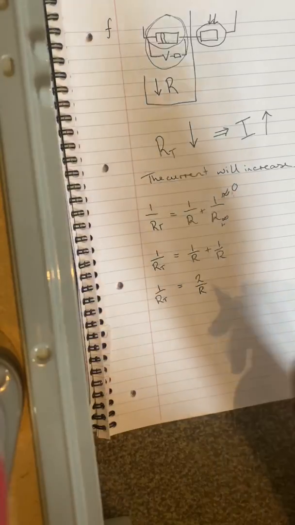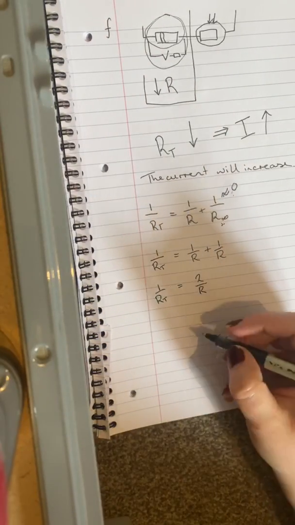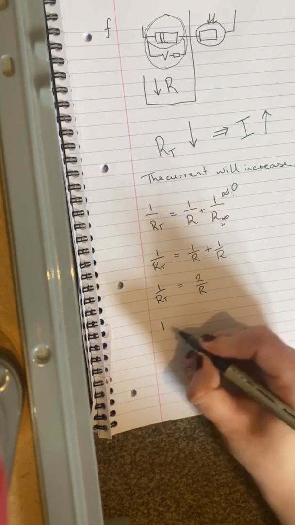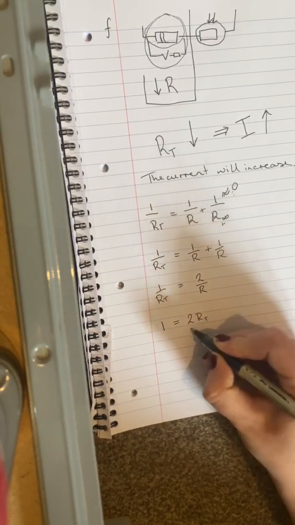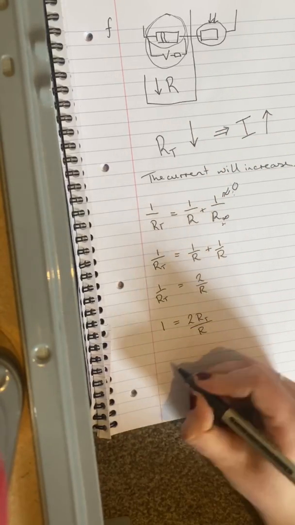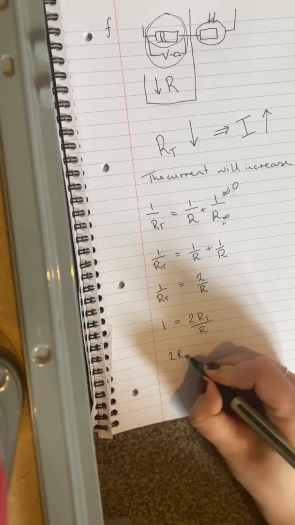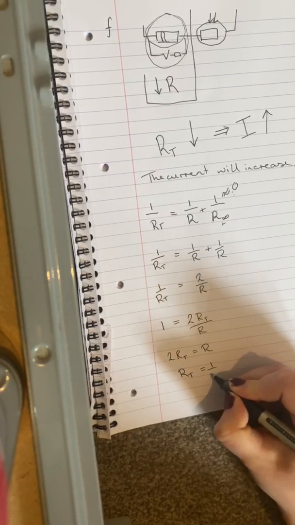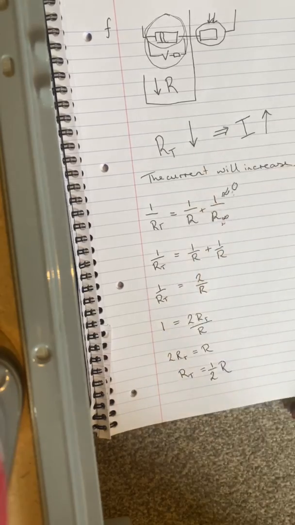So we have literally halved our resistance. Let's rearrange this. Bring the R_T up. 1 equals 2R_T over R. Can you still see what I'm doing? Yes. Bring the R up. 2R_T equals R. And we've now got that the total resistance is half the resistance that we had before.